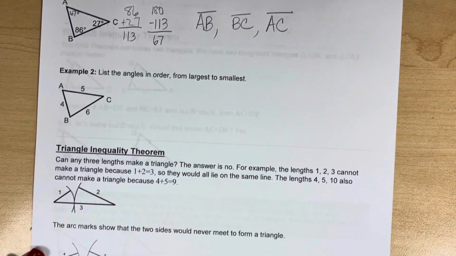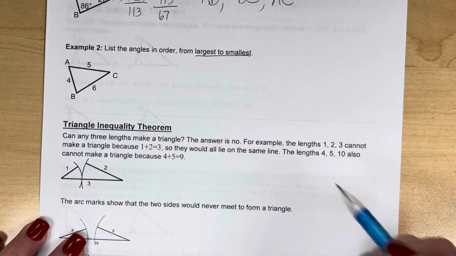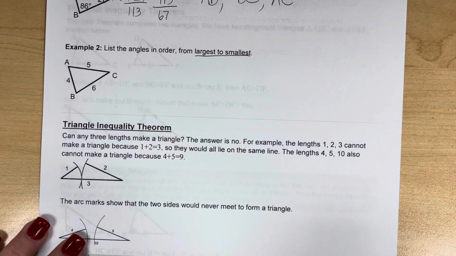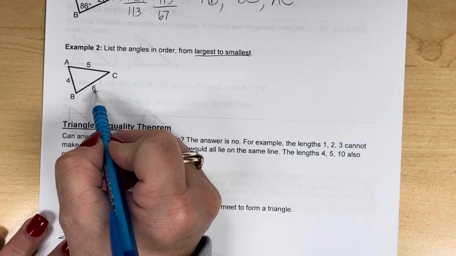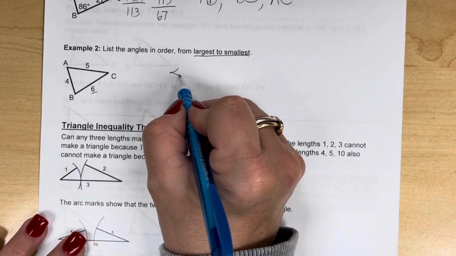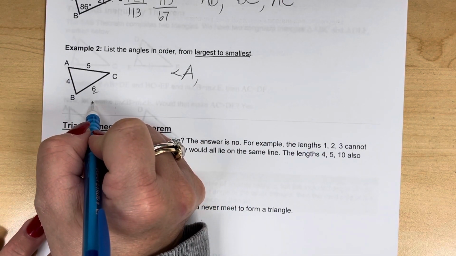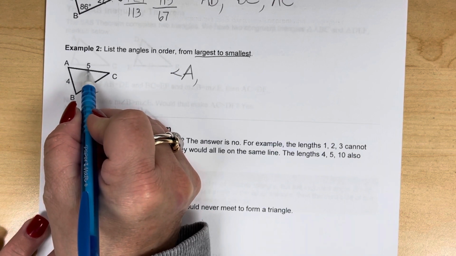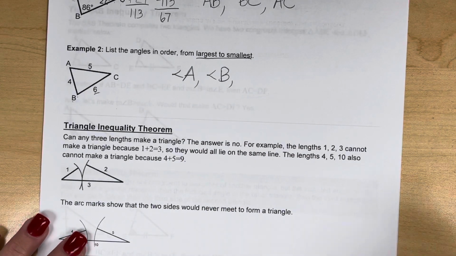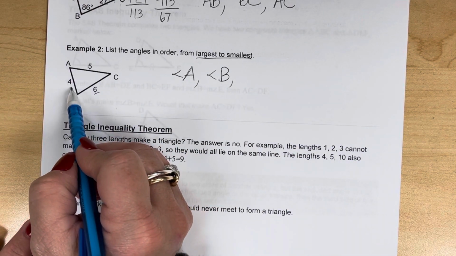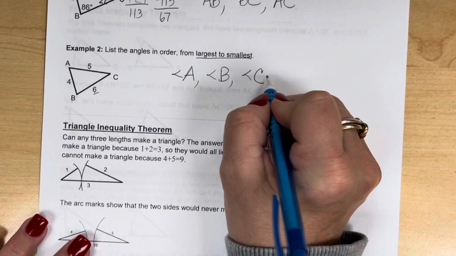All right, let's go to number 2. List the angles in order from largest to smallest. So I need to find my largest side. My largest side is 6. The angle directly across from that is A. So angle A would be the largest one. And then the next side in order would be 5. And the angle directly across from that is B. So angle B would be next. And then my smallest side is 4. And the angle directly across from that is C. So that would come last.